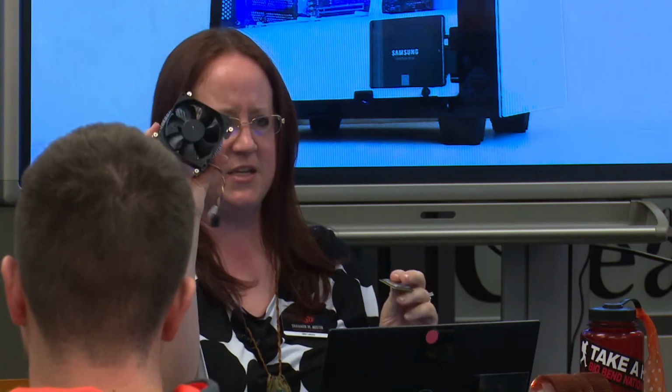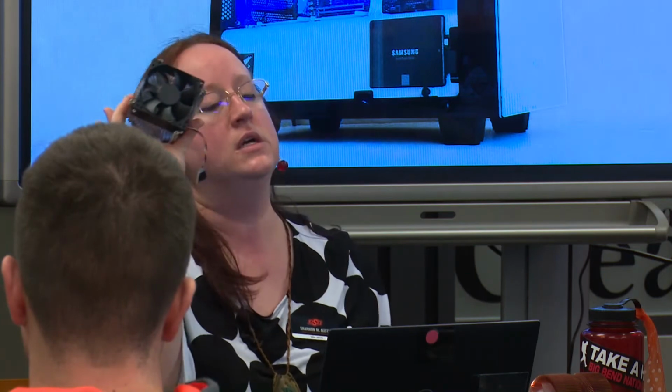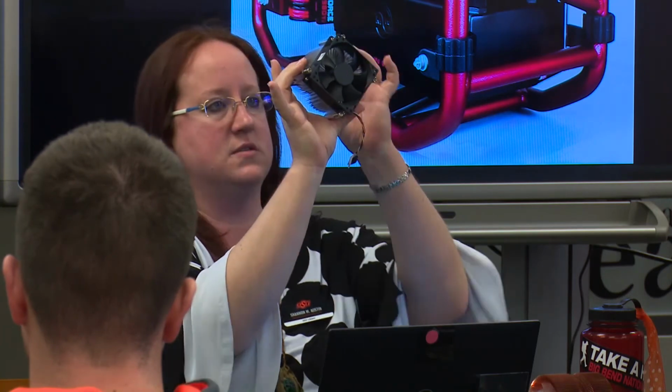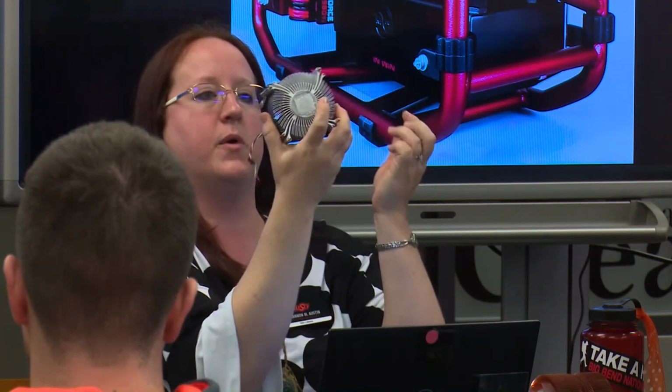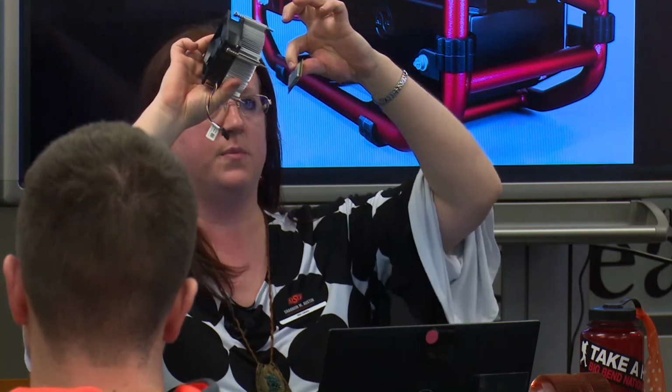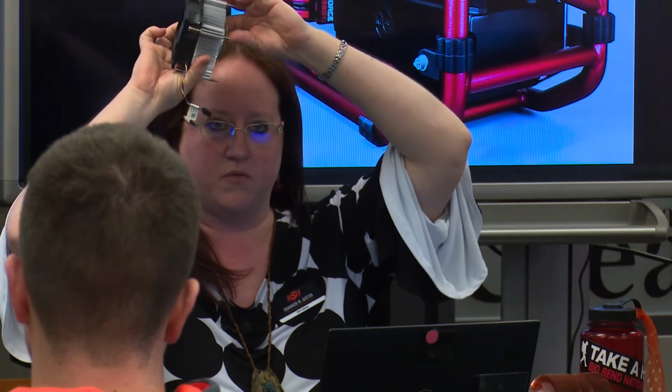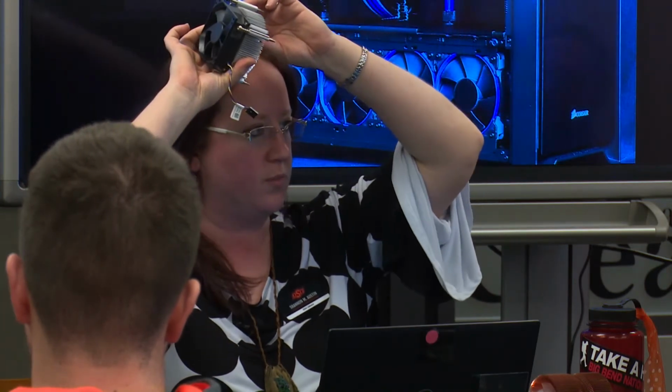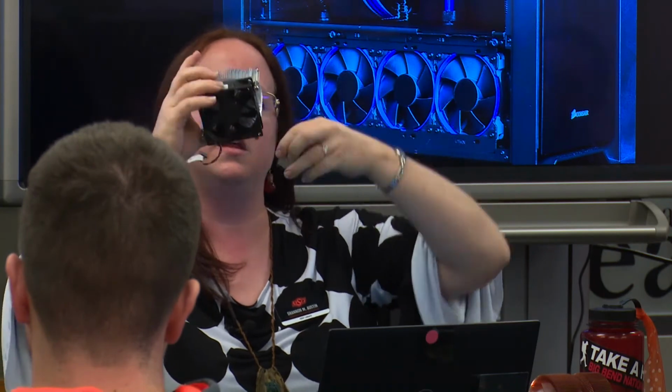Now, most processors are going to come with what's known as a stock cooler. They typically look like this. If any of you have ever torn open a Dell or accidentally dropped one and it popped open, this is usually what's on most PCs. It's a stock cooling fan. What it does is it presses right up against the top of the processor cap using aluminum or copper, and it draws the heat into these fins.